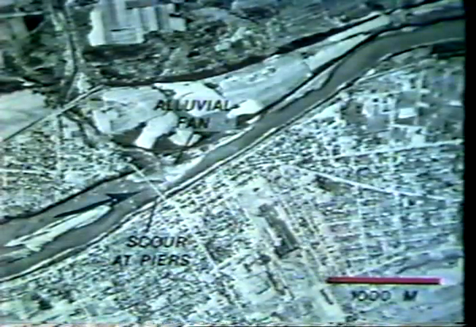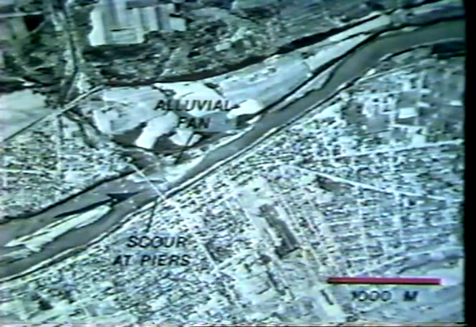Other bridge factors contributing to hydraulic problems include location of the crossing near the entrance of a tributary, as at this bridge on the Susquehanna River. Outbuilding of an alluvial fan by the tributary caused flow concentration and scour at the piers. Piers of an upstream bridge may induce turbulence and local scour at a downstream bridge, as at these dual bridges on the Snake River.